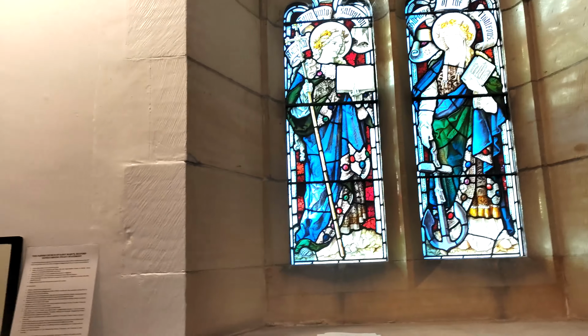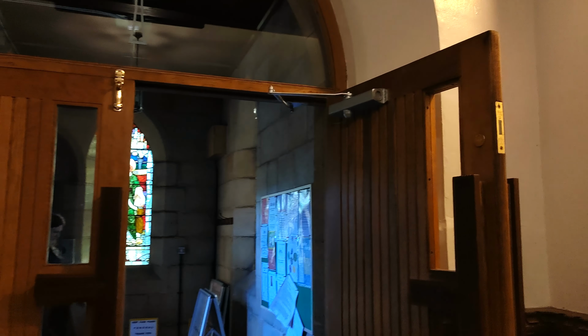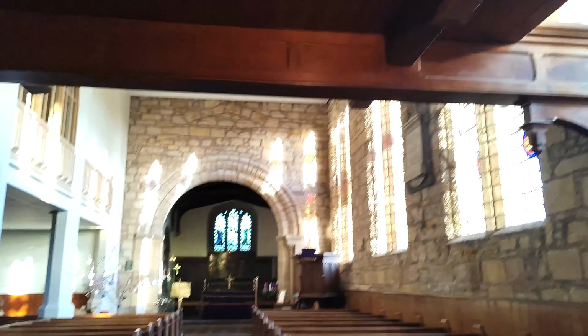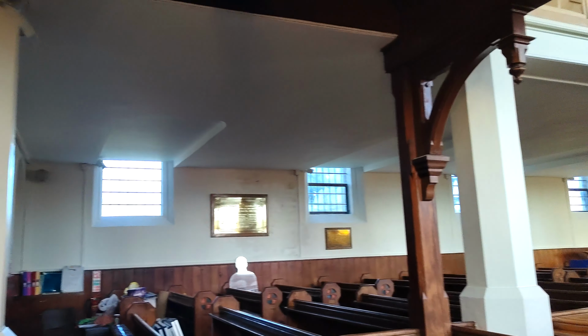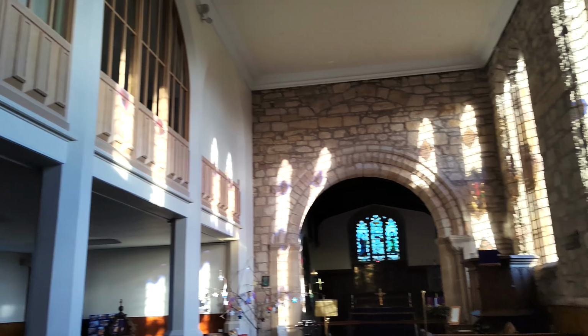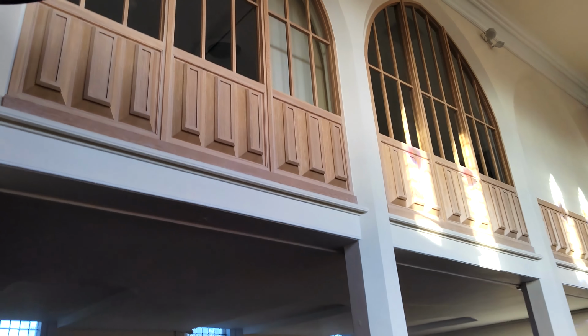Obviously some modern day advances with their credit card and some new doors by the looks of it. And here we see a big Norman arch. Apparently there was a new ceiling constructed here in 1975, as we can see by the addition above of the floor.